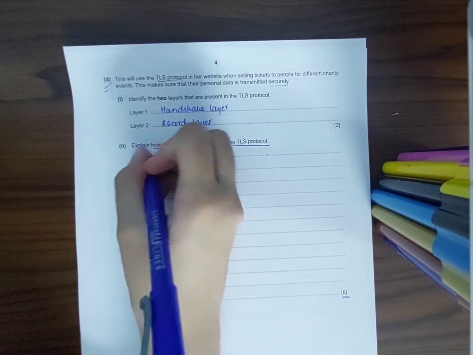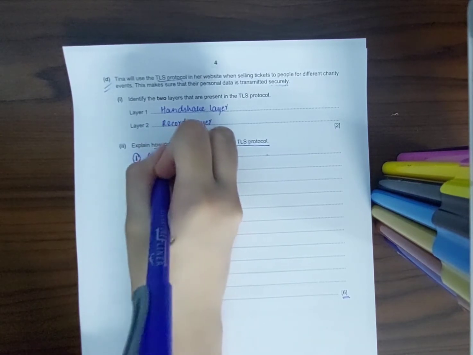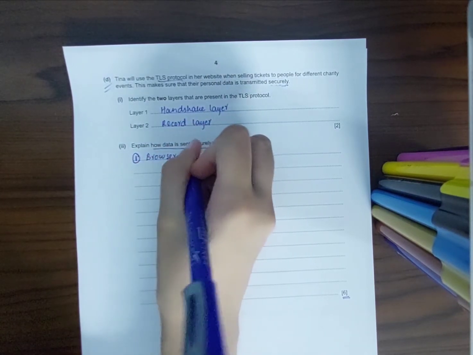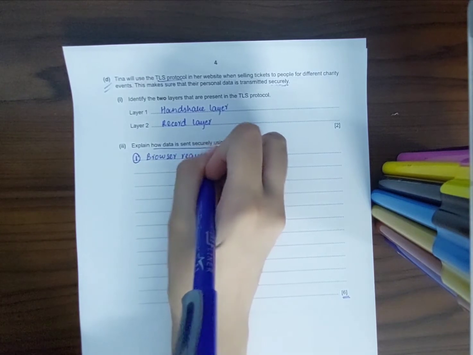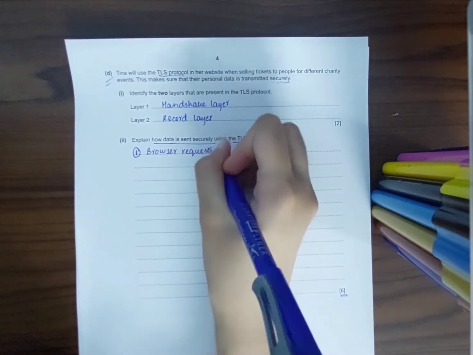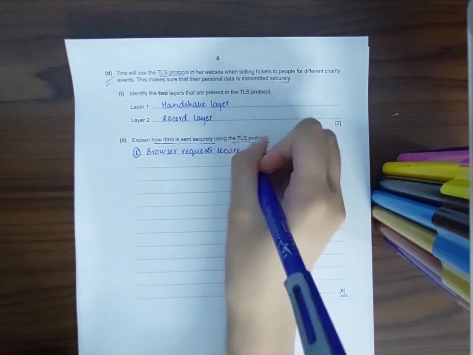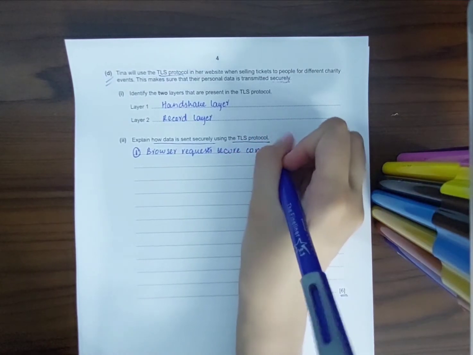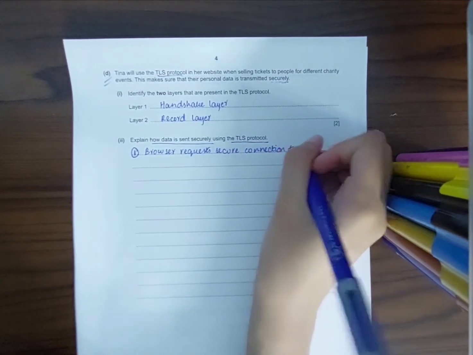So you can write that the web browser requests a secure connection to the web server.